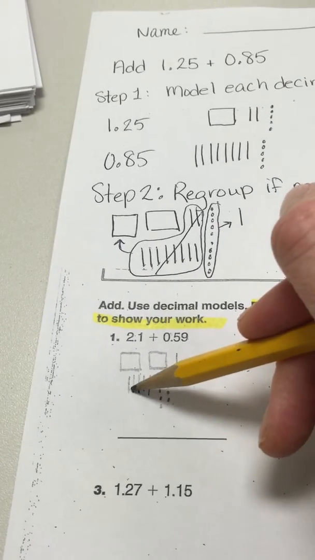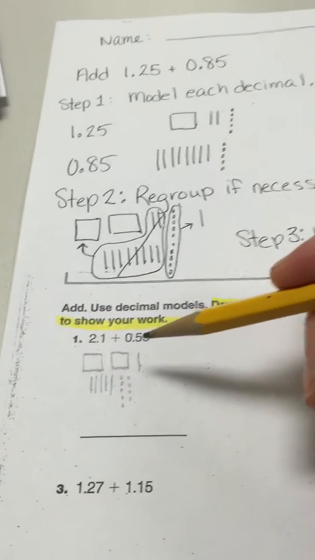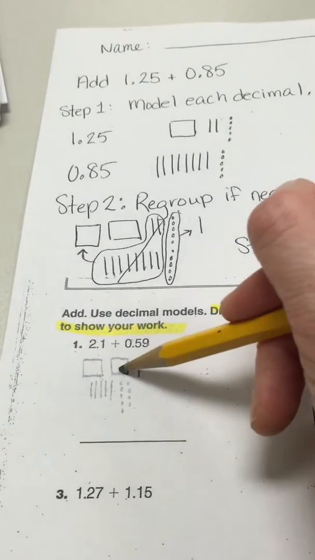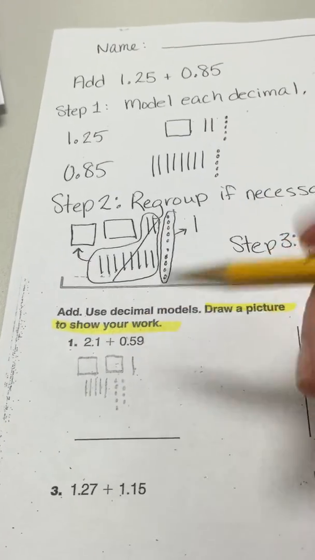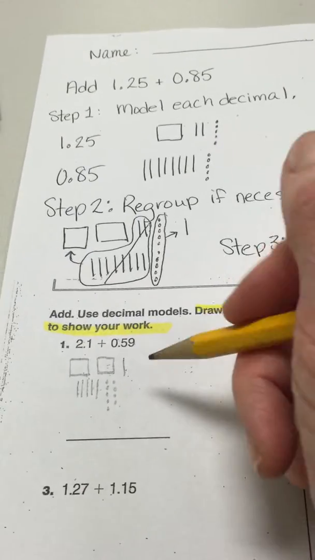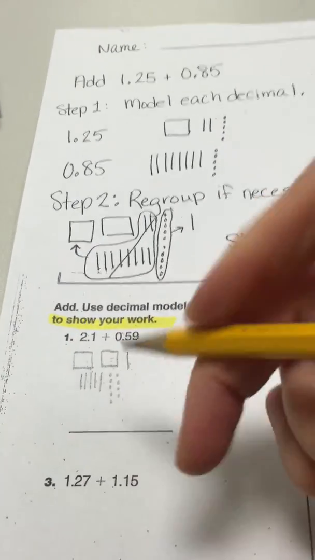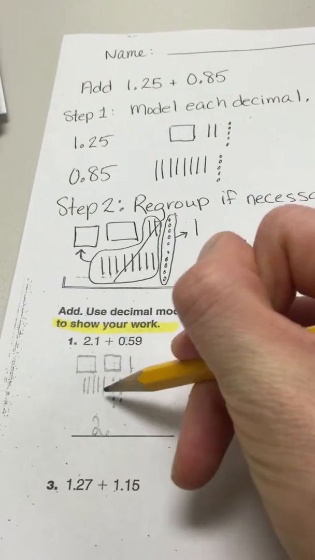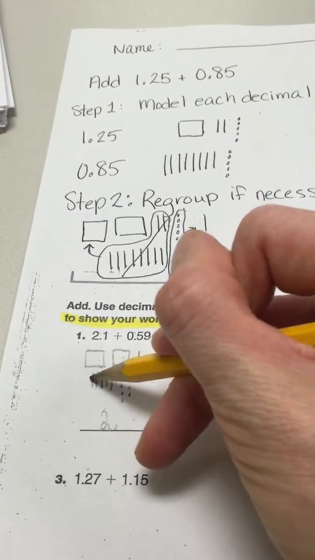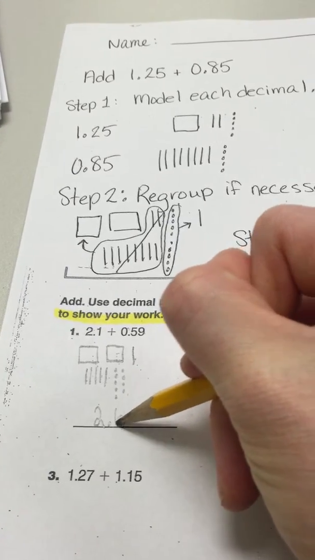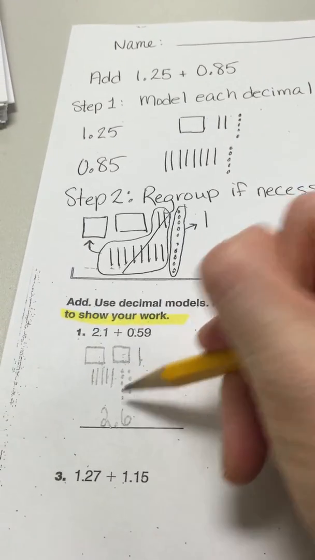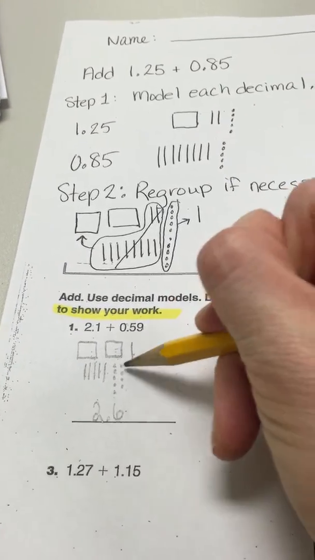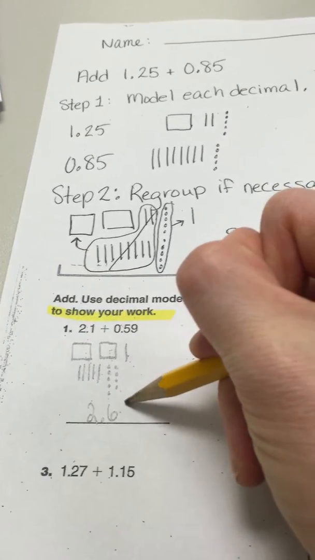1, 2, 3, 4, 5, 6. I would need 10 tenths to make 1 whole, so I can't regroup those either. So I'm ready to write my answer. I'm going to count 1, 2 in the whole numbers place. I'm going to count 1, 2, 3, 4, 5, 6 tenths. And I'm going to count 1, 2, 3, 4, 5, 6, 7, 8, 9 in the hundredths place.